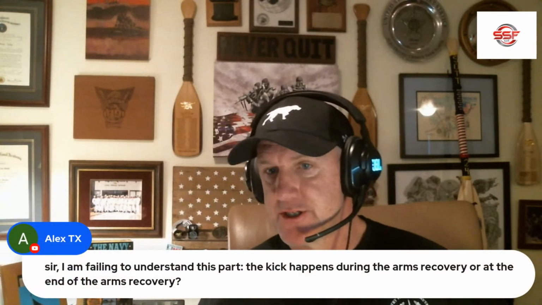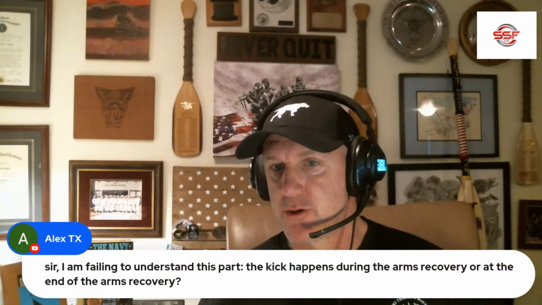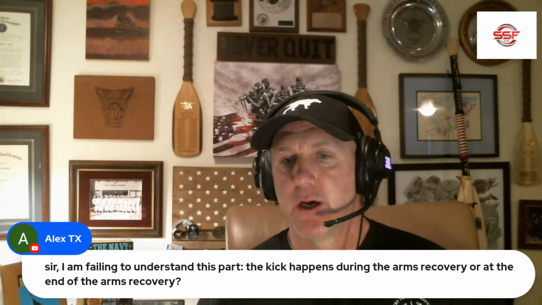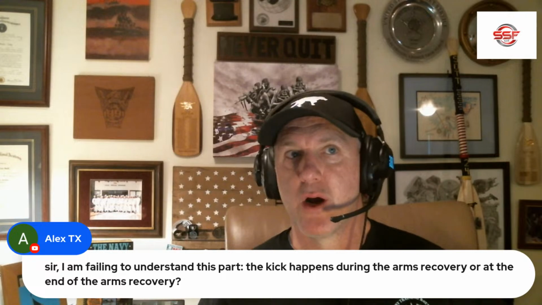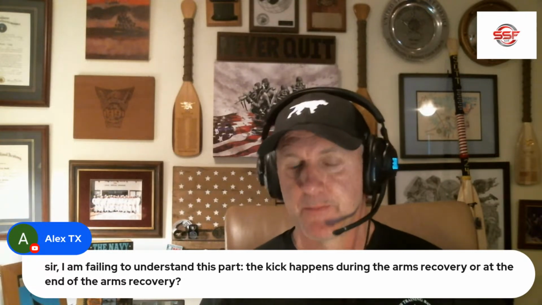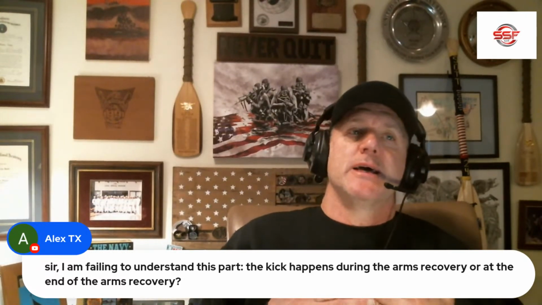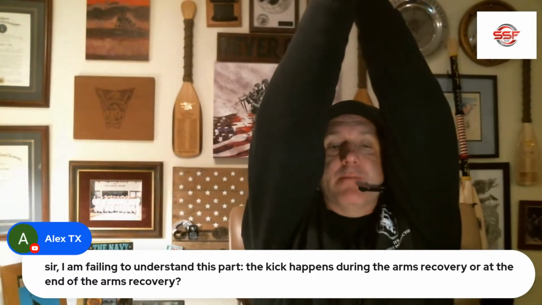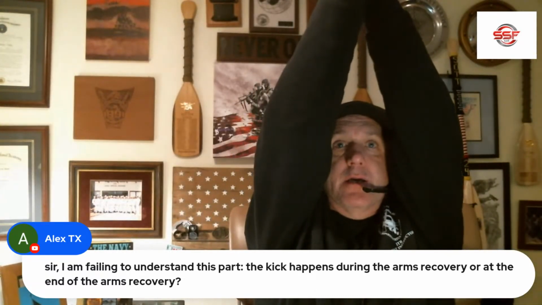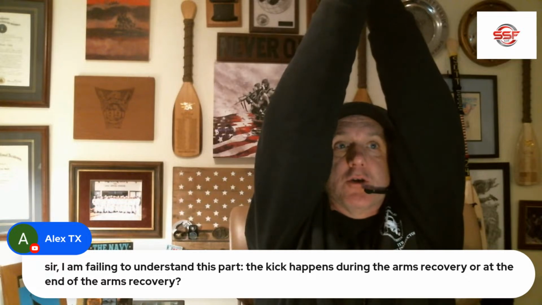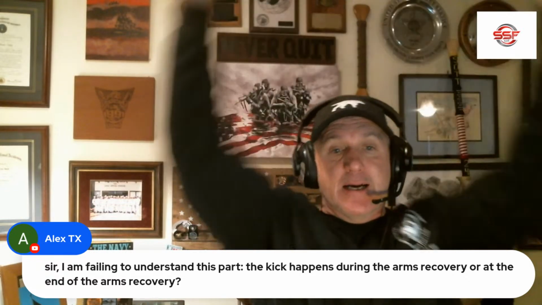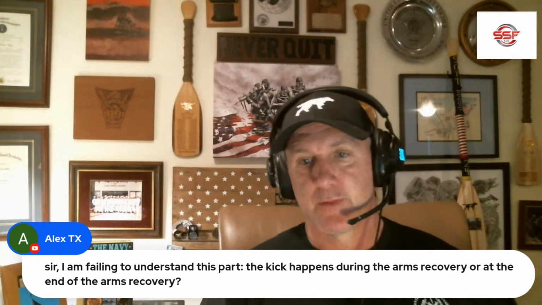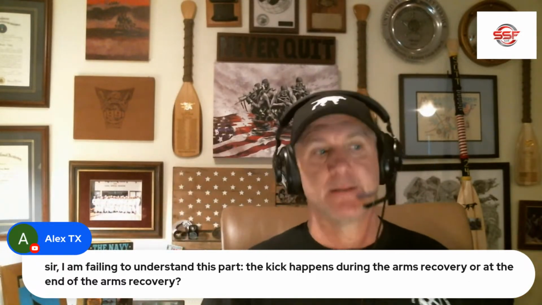Sir, I'm failing to understand this part. The kick happens during the arm recovery or at the end of the arm recovery? The kick prompts the arm recovery. So as you're opening your legs to kick, your arms are moving forward. And then by the time you kick, you are already in a streamlined body position, ready to utilize the kick power into a streamlined glide. Pull, breathe, kick, glide.